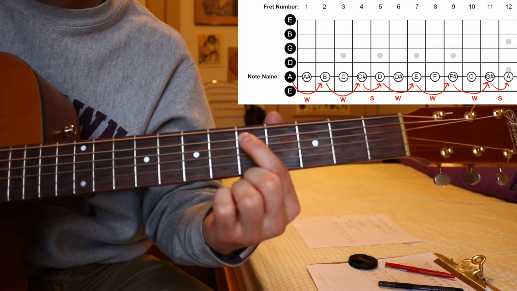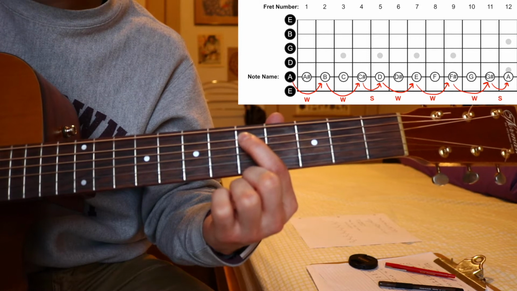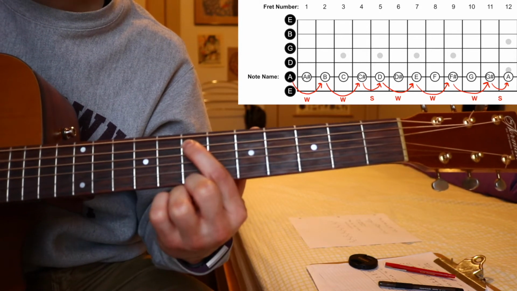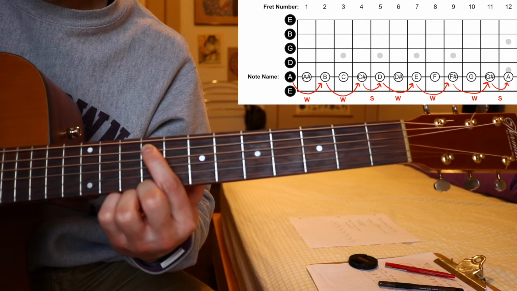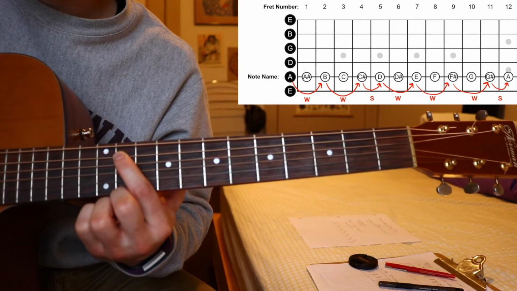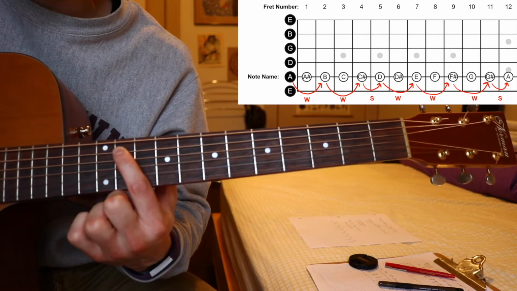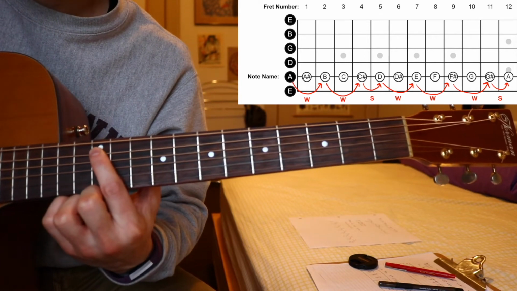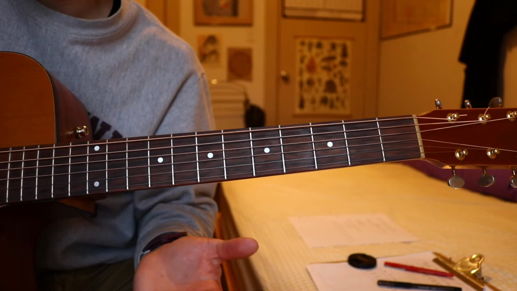And now we have three consecutive whole tones, so we're going to go from 5 to 7, 7 to 9, 9 to 11, and to finish off the scale we have one more semitone, which brings us from fret 11 to 12. So the whole major scale together sounds like.